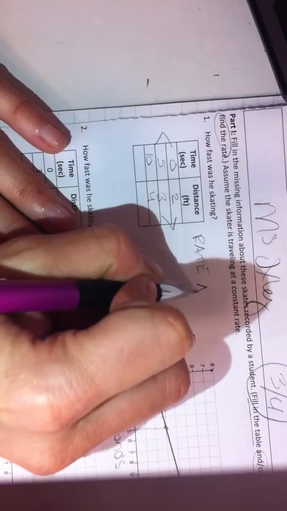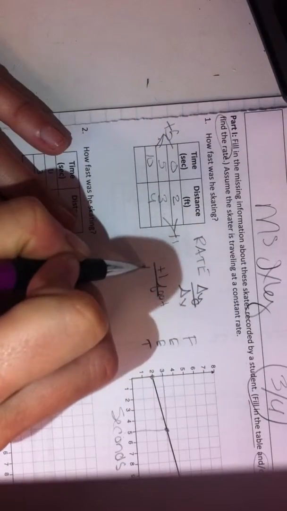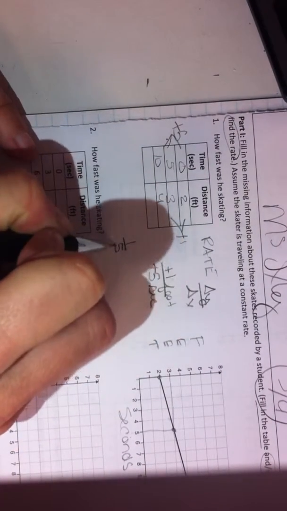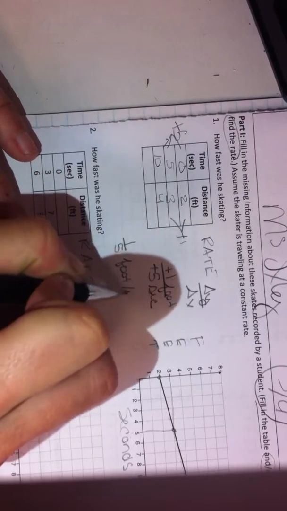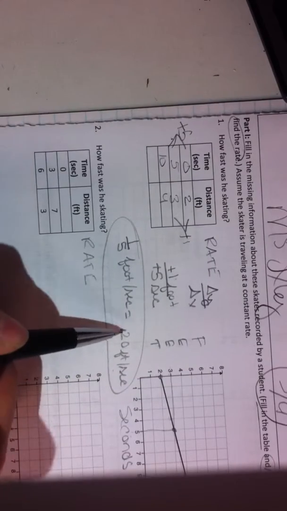Remember, the rate is the change in Y over the change in X. So the change in Y was up 1 foot. The change in X, X went up by 5 seconds. So my rate is either 1/5 of a foot per second, or 1 divided by 5 is 0.20 feet per second. So every second that goes by, I'm moving up 0.2 or 1/5 of a foot.